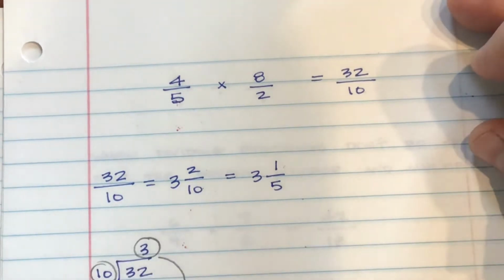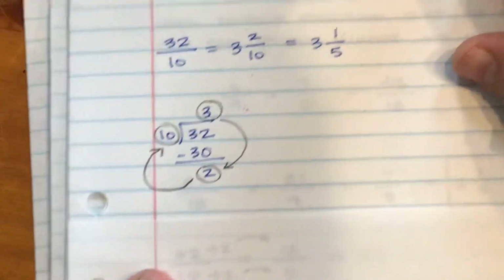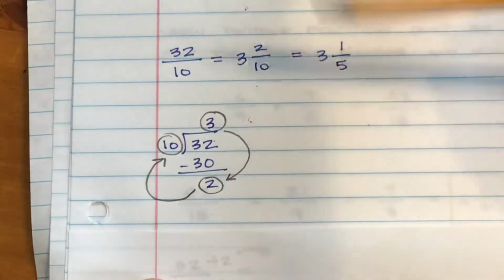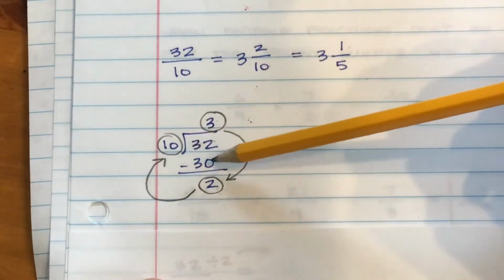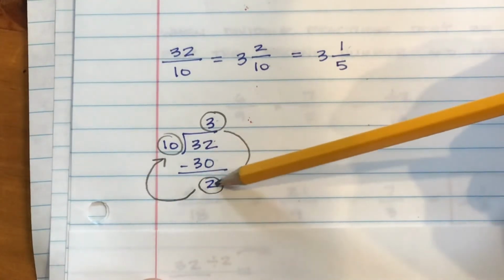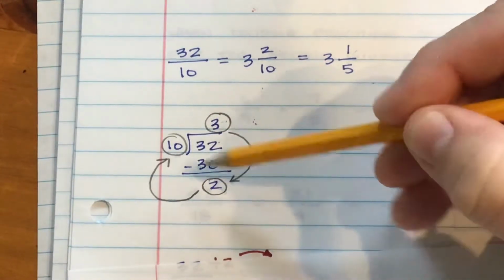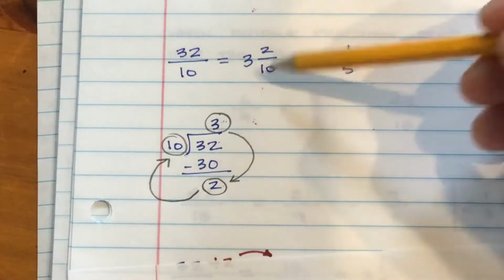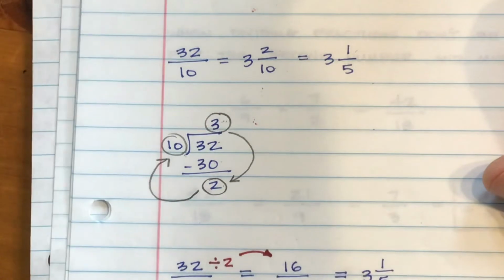Another way to think about it is as the division problem. So I just rewrote this as 32 divided by 10 with long division. So 10 goes into 32 3 times. There's my 3. 3 times 10 is 30. 32 minus 30 is 2. And so now I've got my 3 and my 2 tenths. So there's my 3 and 2 tenths, and here's my 3 and 2 tenths. So there's a way to see it with long division, okay?